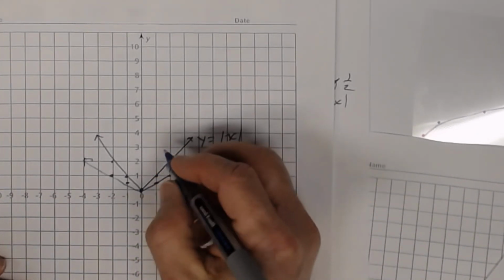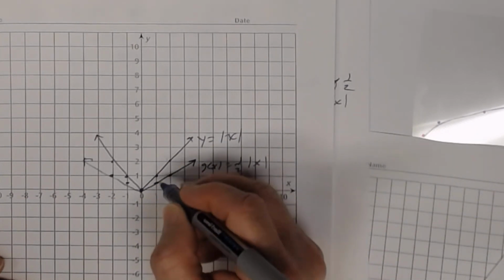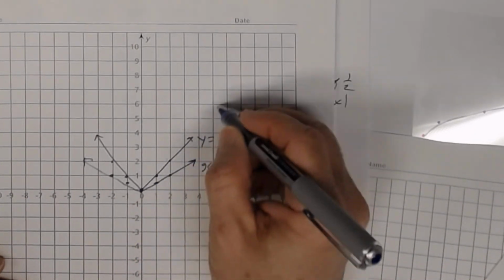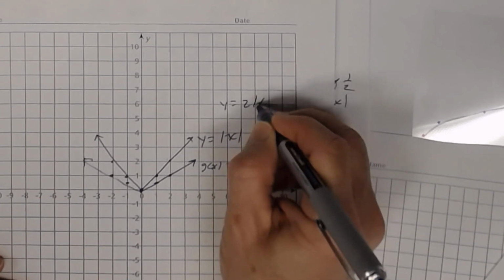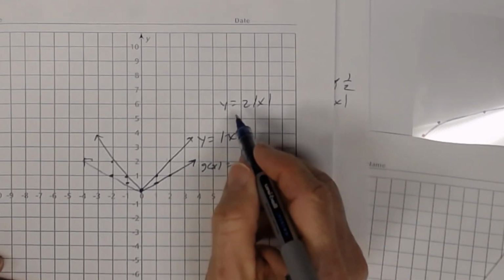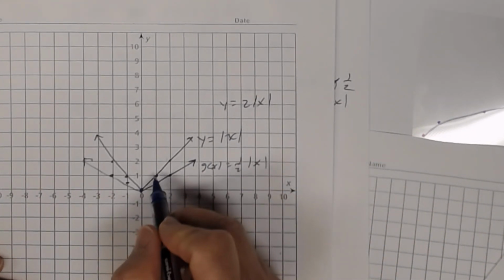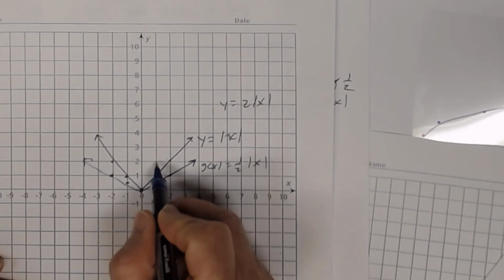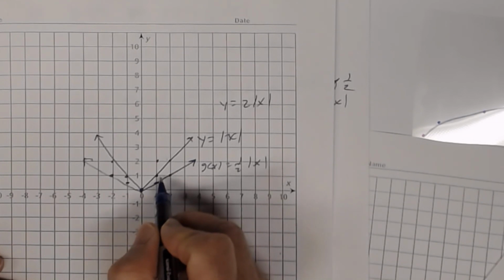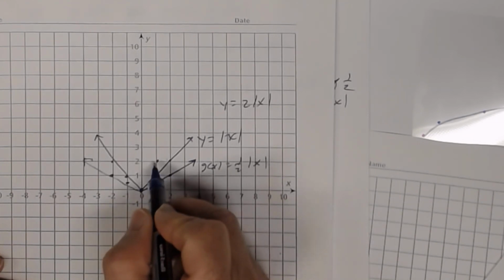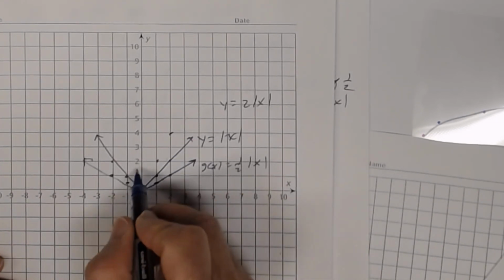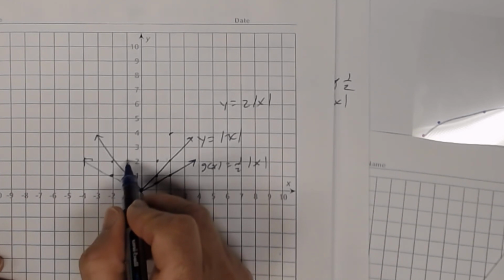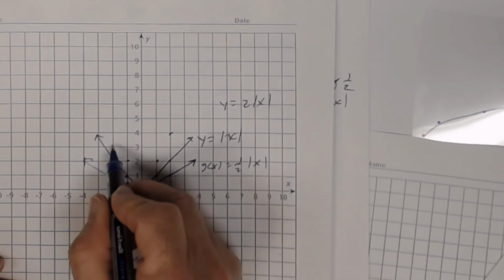All right, and remember, so this is 1/2 x, right? So this right here would be y equals 2 absolute value of x. So 2 absolute value of x is where you take the y value of the parent function, you multiply it by 2. 1 times 2 is 2. 2 times 2 is 4. 1 times 2 is 2. 2 times 2 is 4.